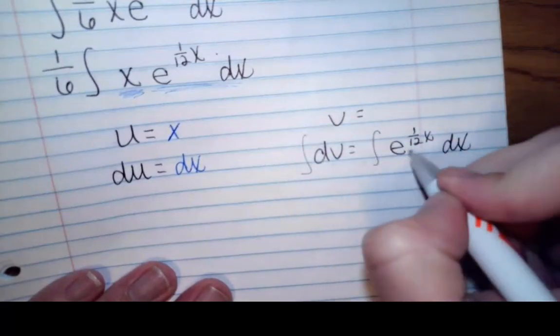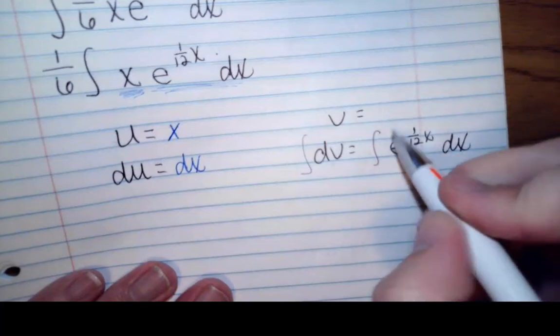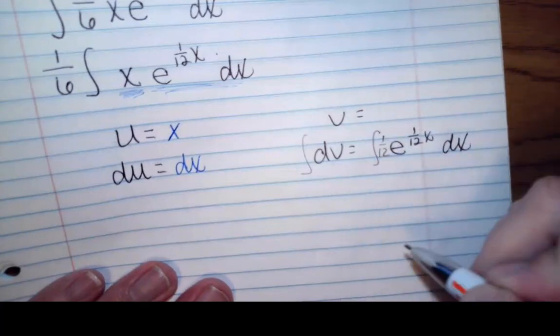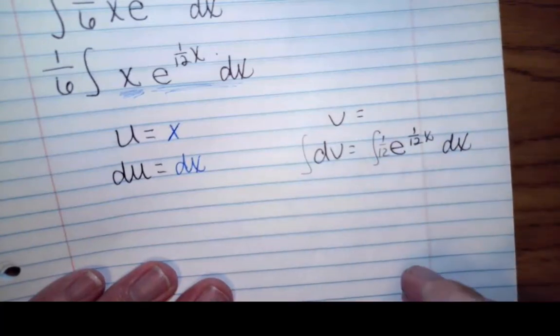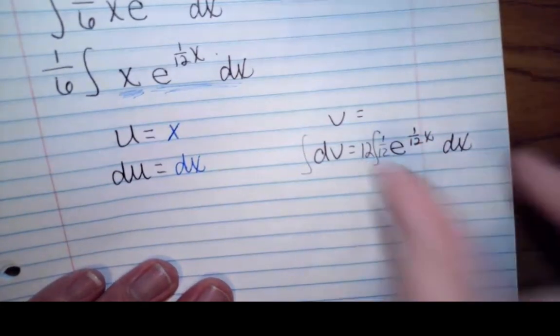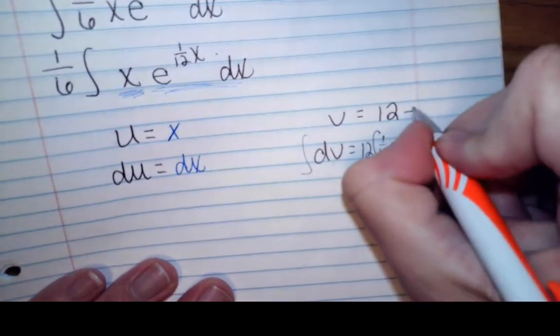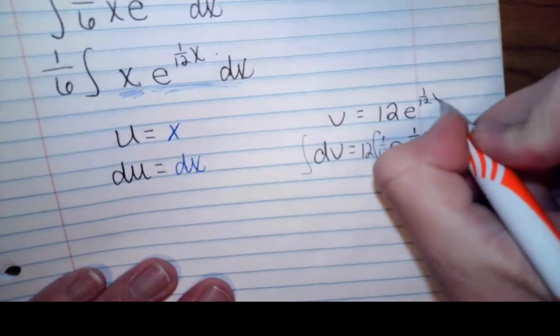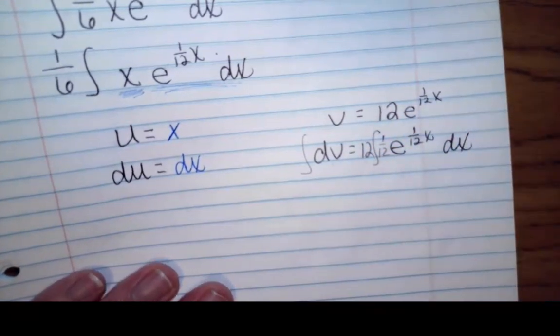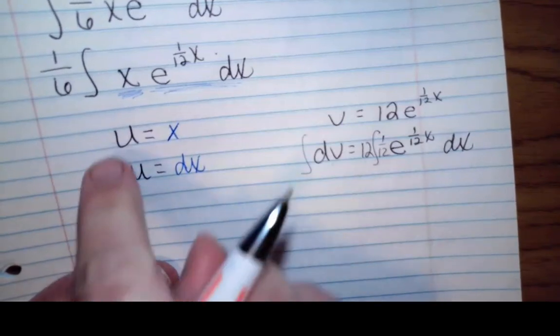The integral of e to the 1/12 x means I need a 1/12. So balance with a 12. Okay, balance with a 12. So the integral of this part becomes 12 e to the 1/12 x. Don't put dx. Okay, and now I'm ready to go.